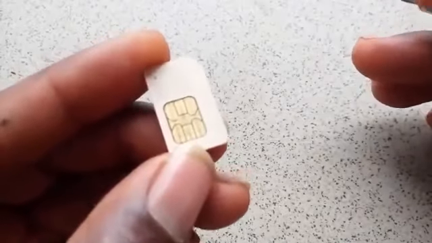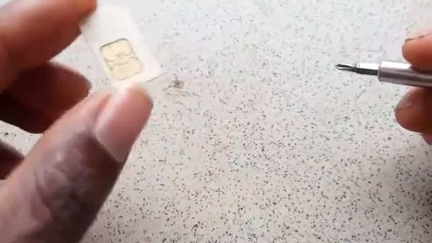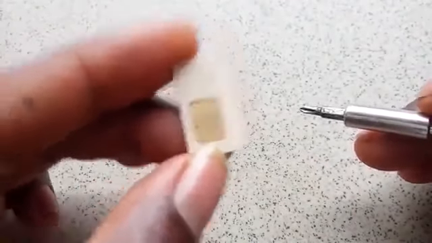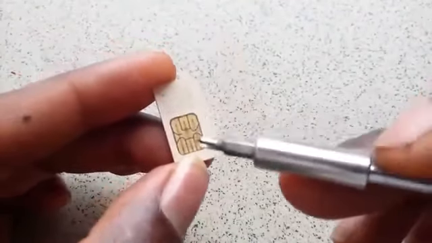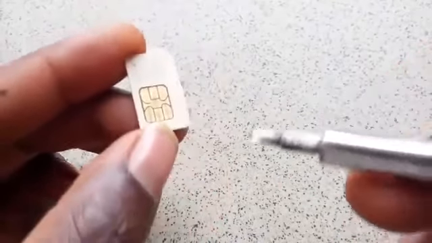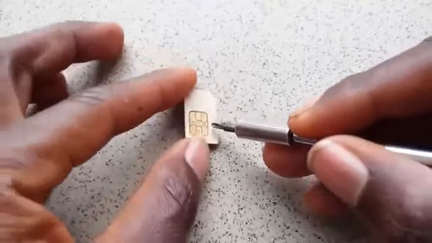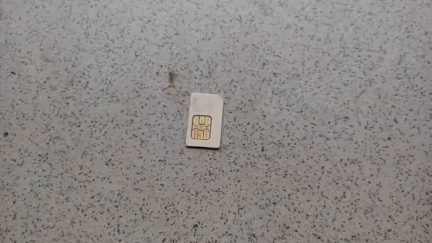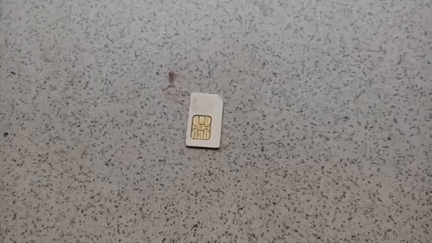So if you want it to work for you 100%, you need to have at least 6 of the SIM, and on each SIM you have to scratch at least one partition.